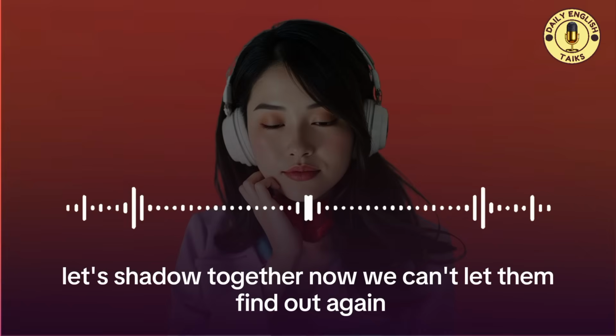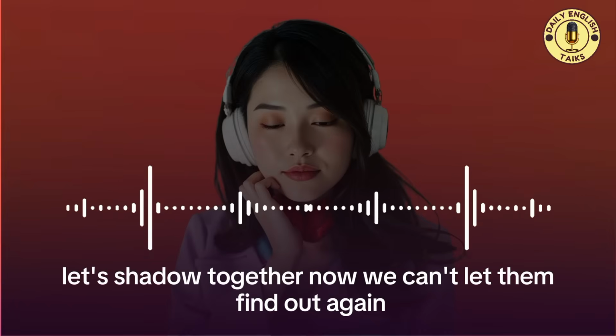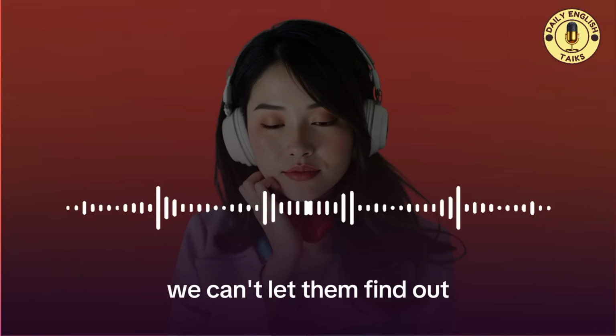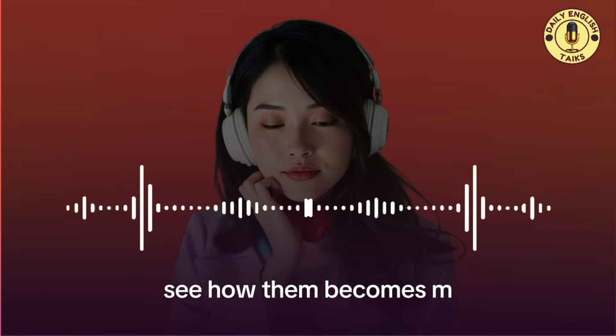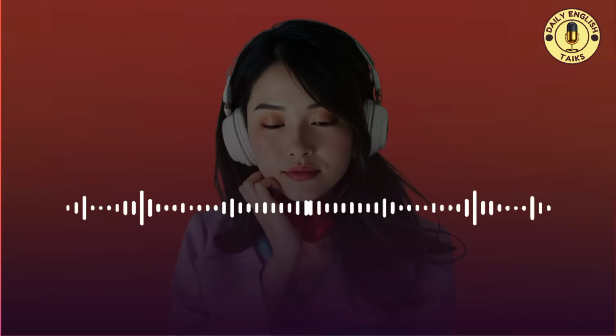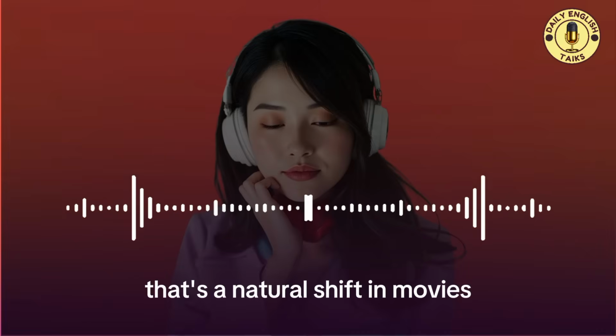Let's shadow together now. We can't let them find out. Again. We can't let 'em find out. See how them becomes 'm? That's a natural shift in movies.